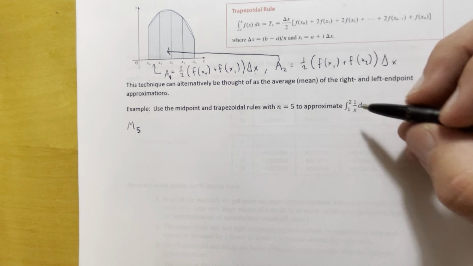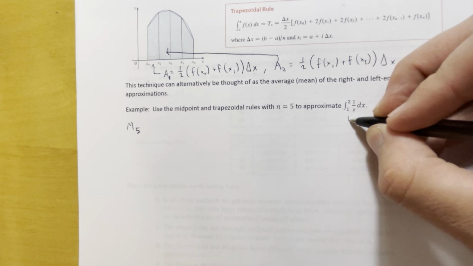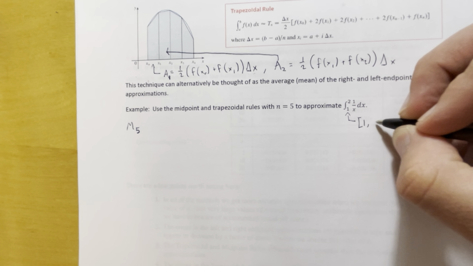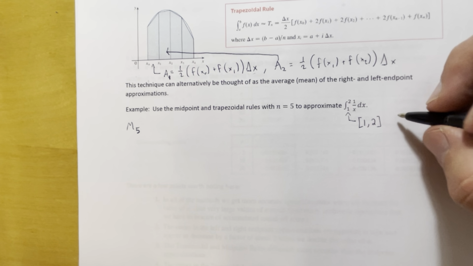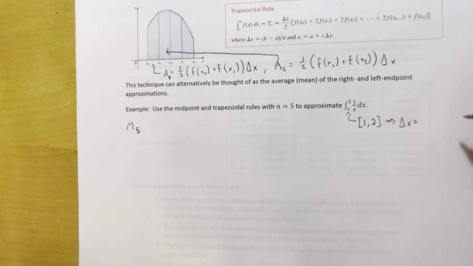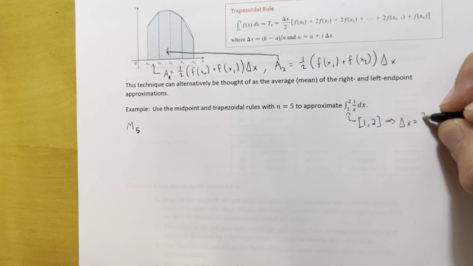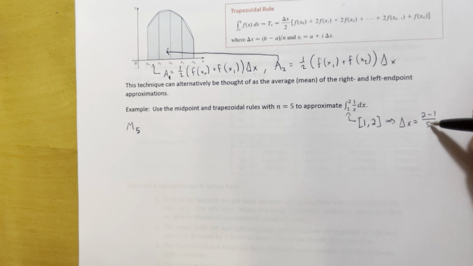The first thing I want to do is think about the interval that I'm working with. The interval here is the interval from 1 to 2, okay? And then we're going to find what the width of each subinterval is. So that delta x, remember that's equal to 2 minus 1 over 5. That's the difference between my endpoints divided by whatever my n was, in this case 5. So that's going to be 1/5, or I can think of that as 0.2.